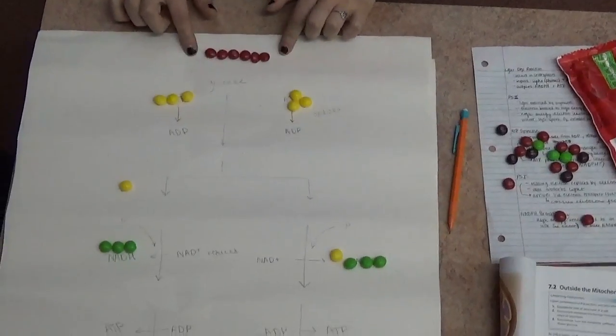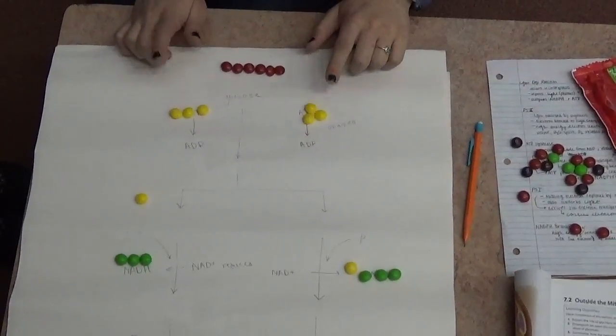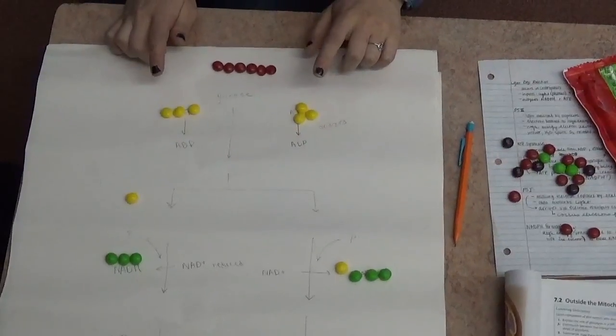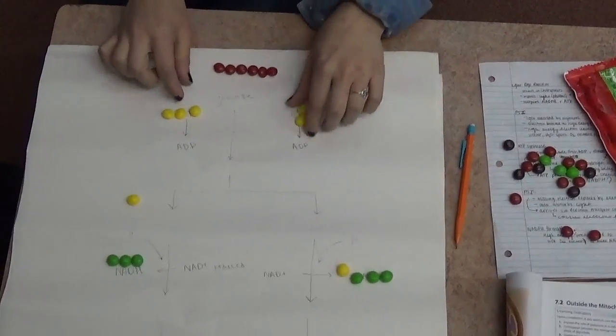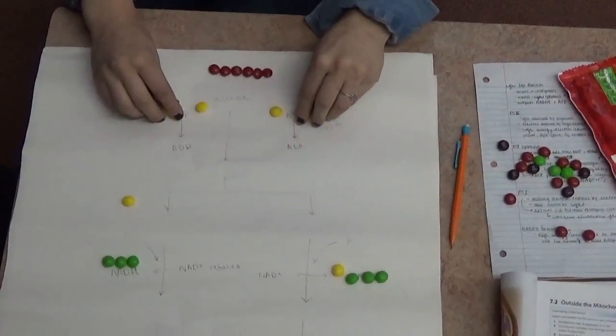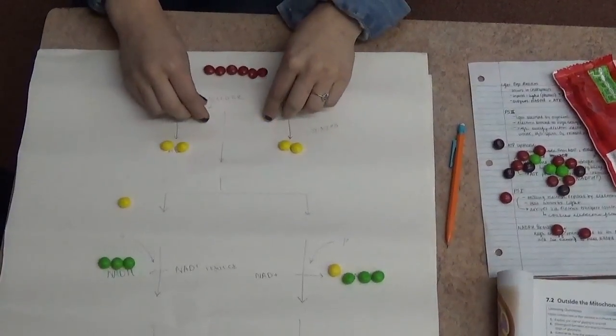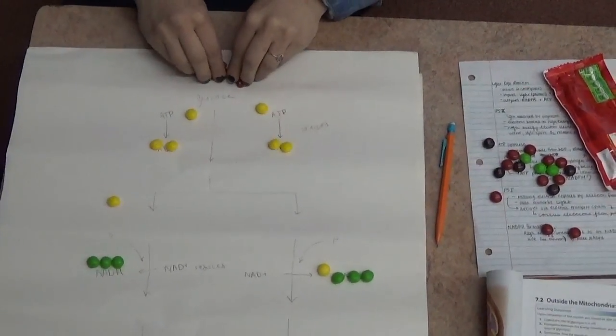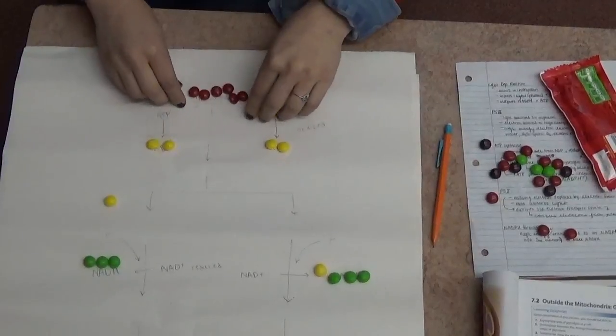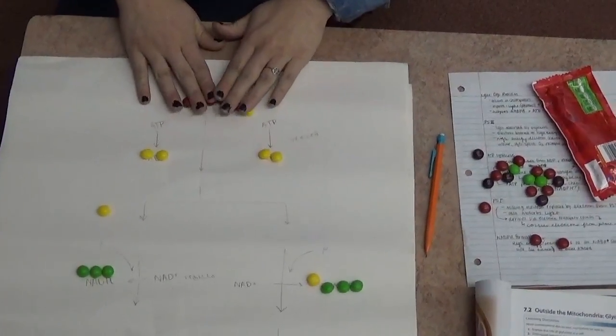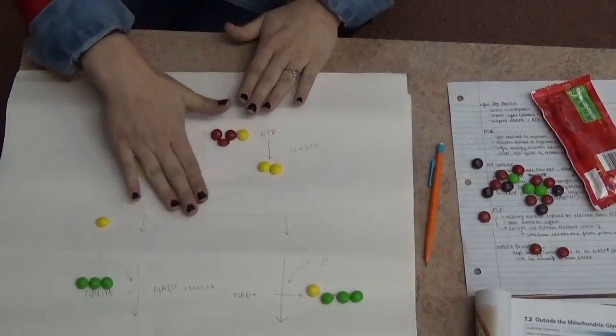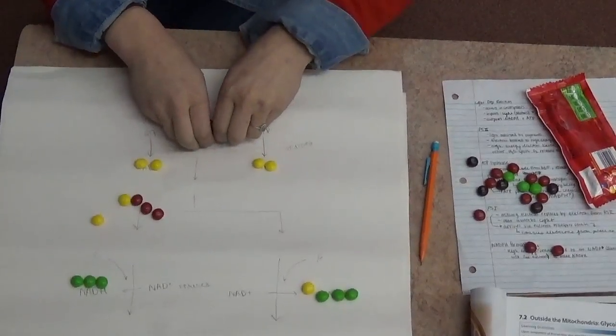So we start out with glucose and 2 ATPs, and the ATPs are oxidized, losing a phosphate group, and they become ADP. And glucose gains the phosphate groups, and the phosphate groups split glucose, creating 2 G3Ps.